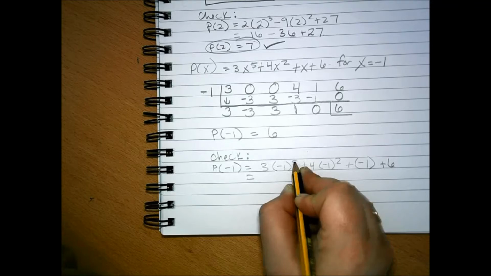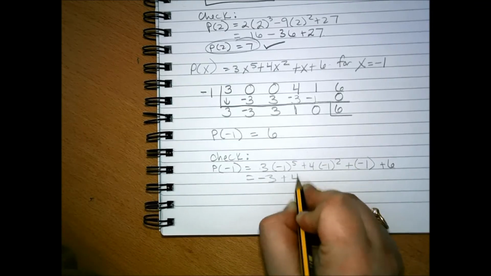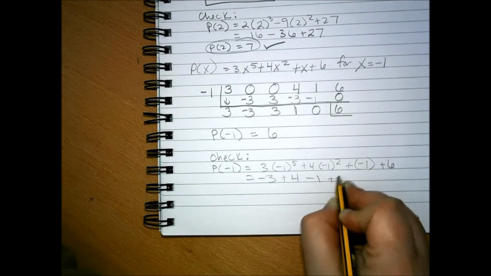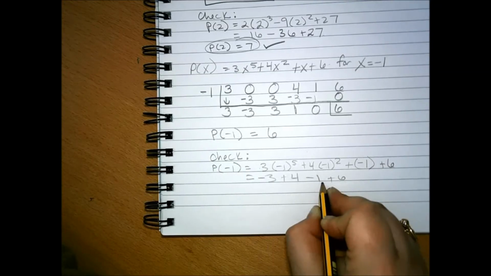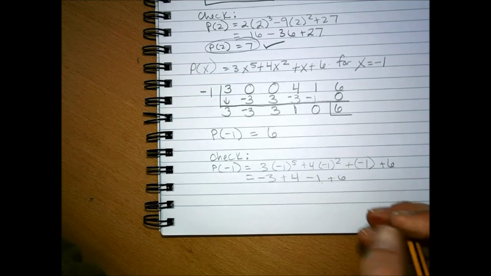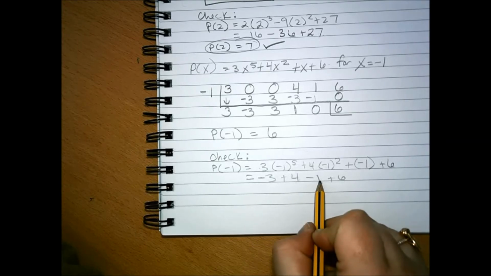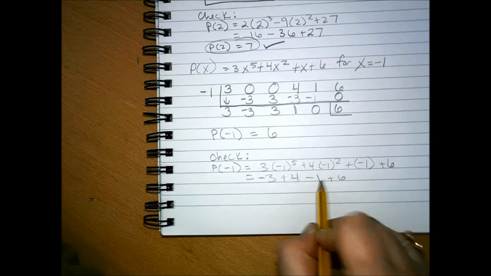This would be negative 1 times 3, that's negative 3. This would be 1 times 4, that would be 4. This would be minus 1 plus 6. 3 plus 4 is 7, minus 1 is 6. Negative 3 plus 4 is negative 1, minus 1 is negative 2, and that does not give me 6.